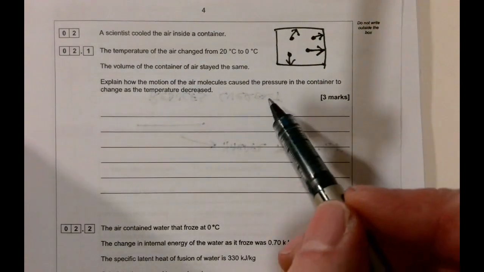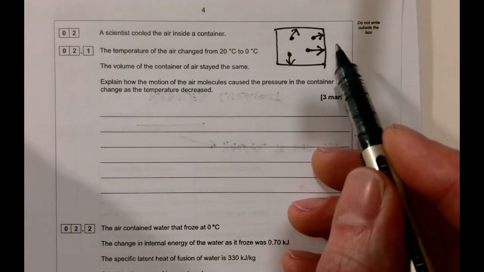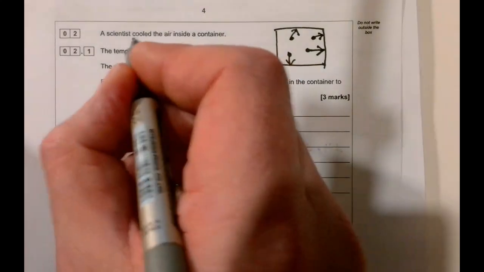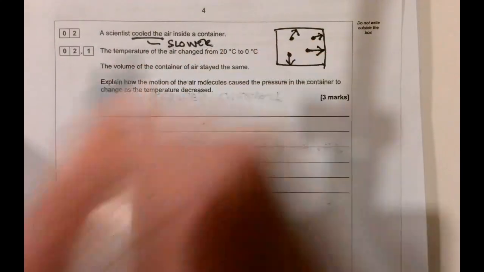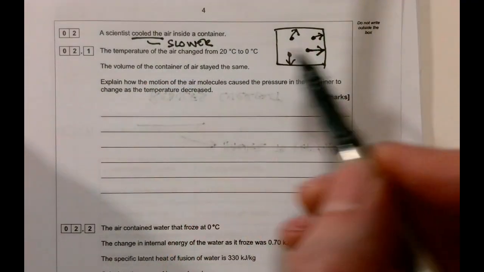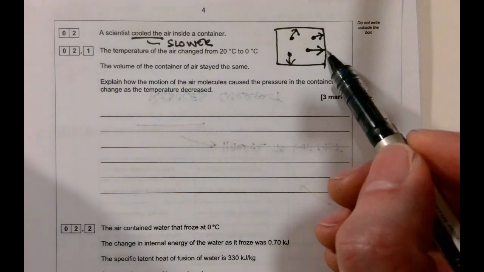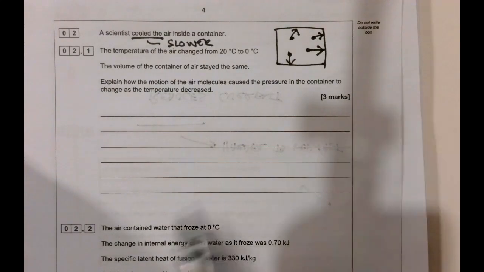So what does cooling down have on how they hit the inside, and therefore the pressure? Well, if it cools down, they're going to go slower, so they're going to hit the walls not as hard, and also not as often. So the pressure goes down.